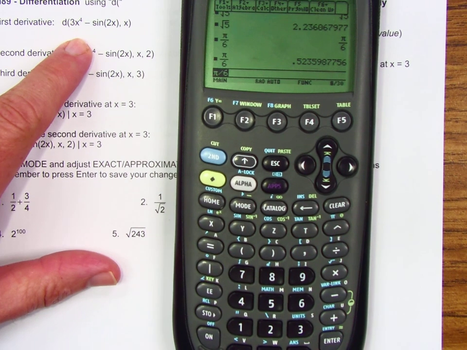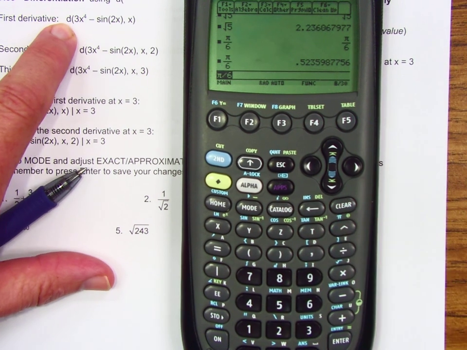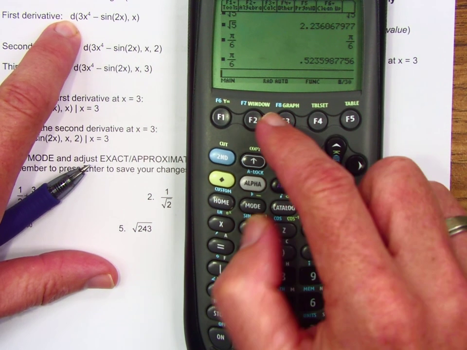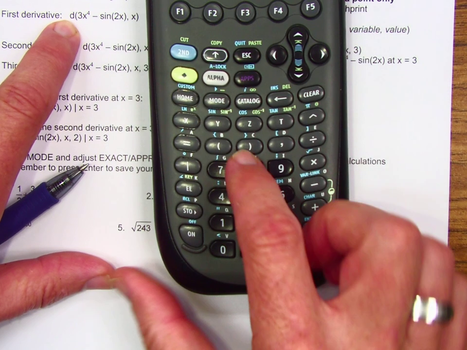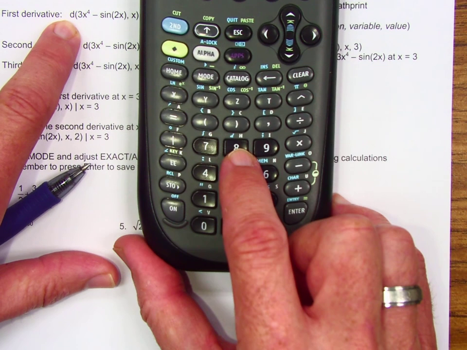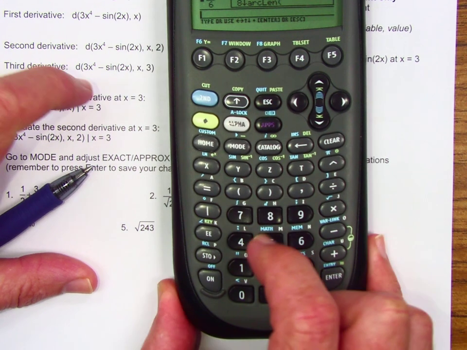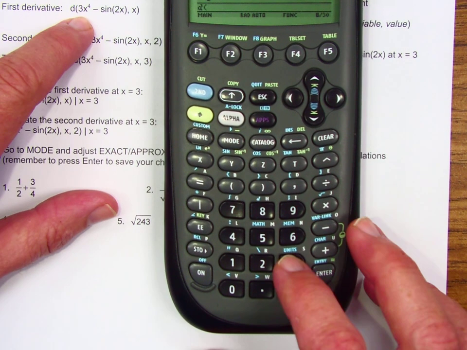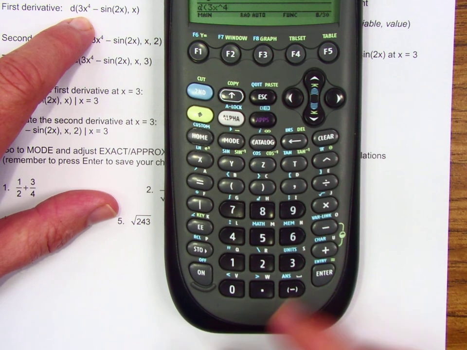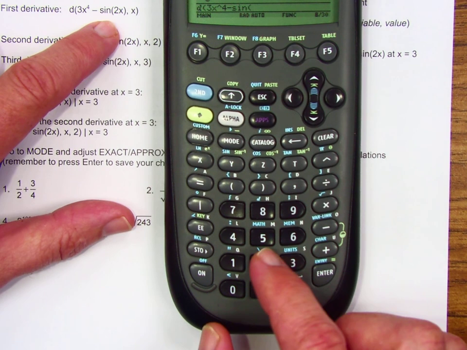Okay, last thing I need to show you is how to do derivatives. There are two ways to access this D button, which is our differentiation. You can go up to F3, and it's your first choice, or it's down here above the 8, and you can do second 8. It doesn't matter which way you do it. I get the same thing. So we have to say derivative of 3x to the 4th minus the sine of, and I just randomly made this one up, 2x.